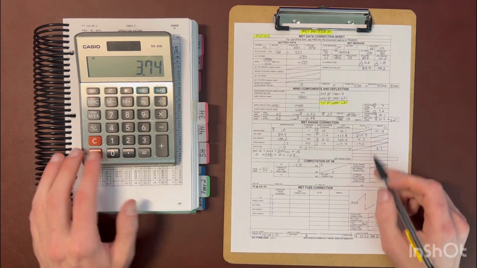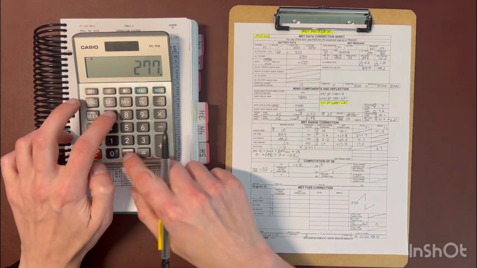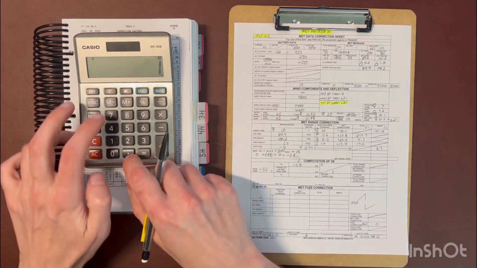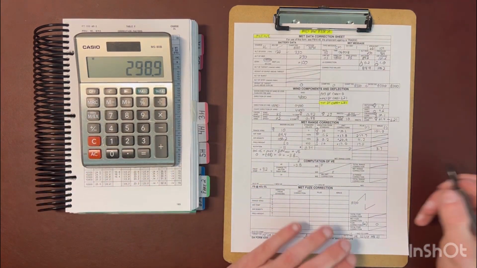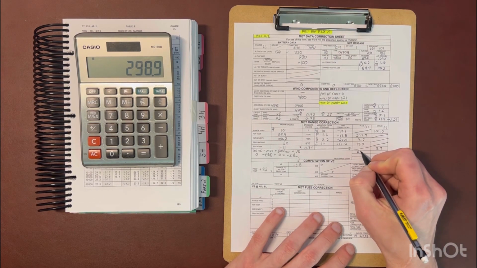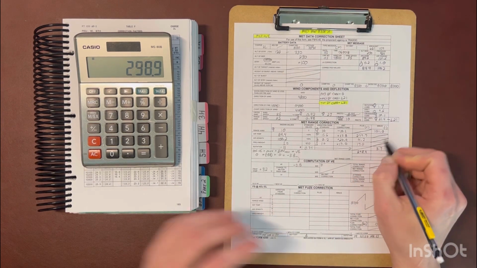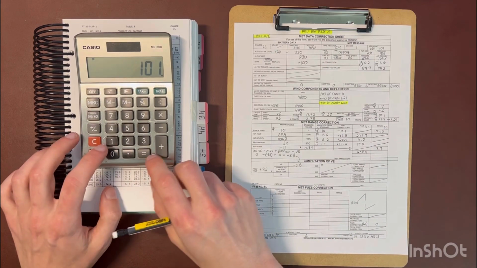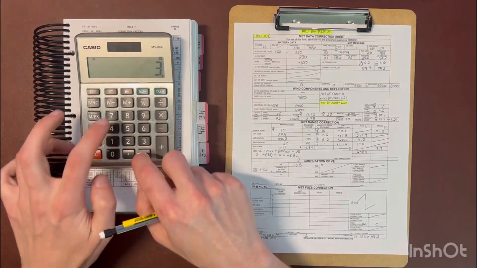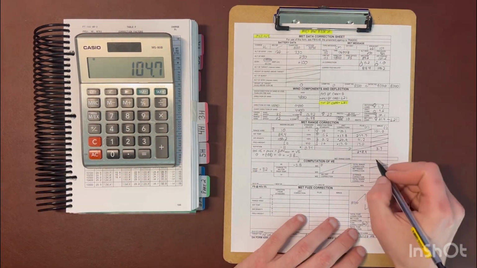All right, after I have all these values, I add up the columns. So 277.7 plus 4.2 plus 17.0 gives me 298.9. Let's add up the minus column, so that's 101.0 plus 3.7, which gives me 104.7.